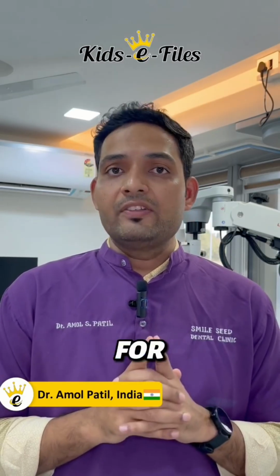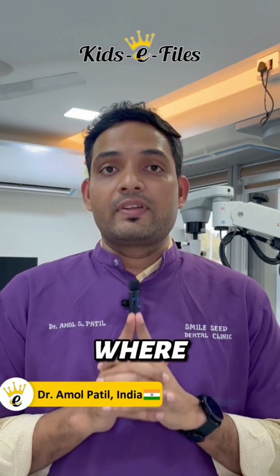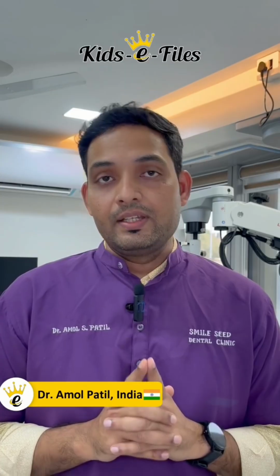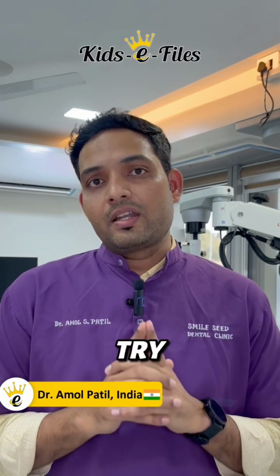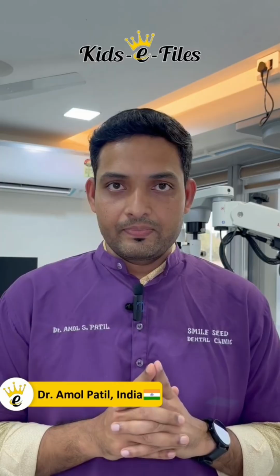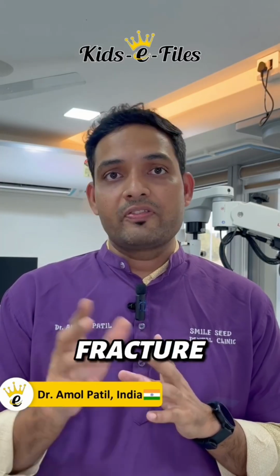The recommended speed for Kidsy Rotary File is between 300 to 400 RPM, whereas the torque required is around 1.2 to 1.5 newtons. The clinical tip over here is try to use slow speed and high torque settings. This will increase the cutting efficiency and at the same time it reduces the fracture.